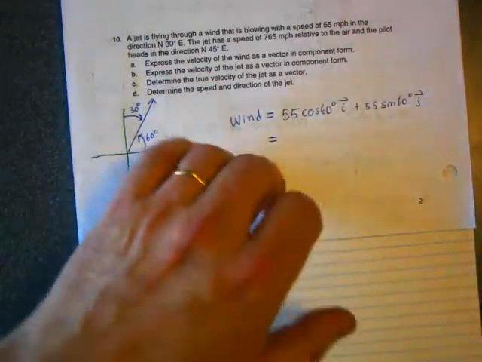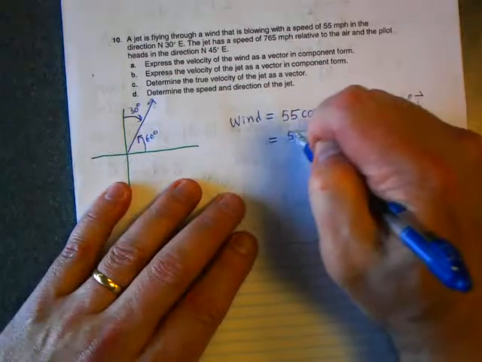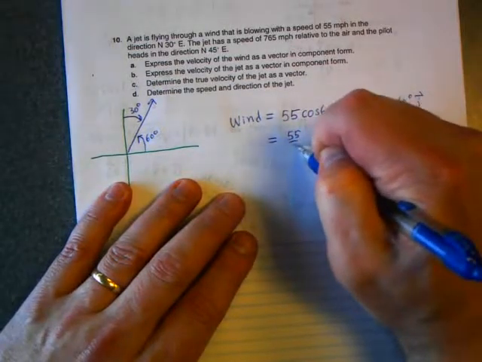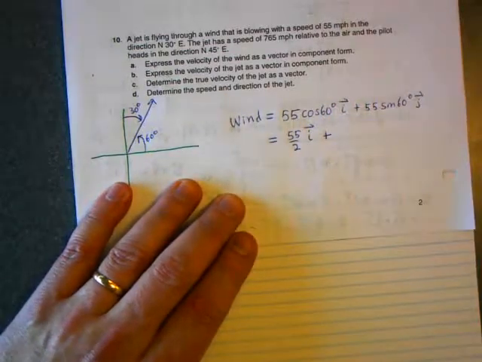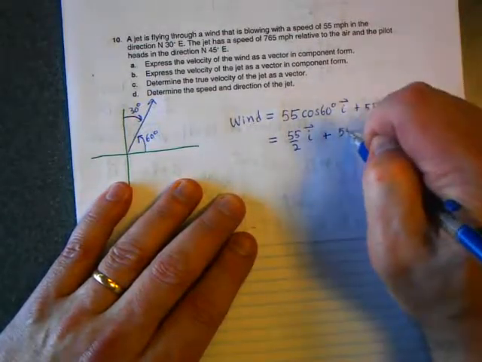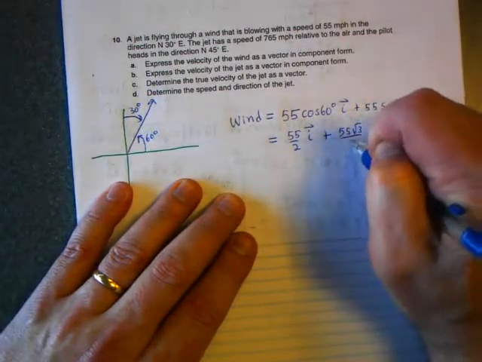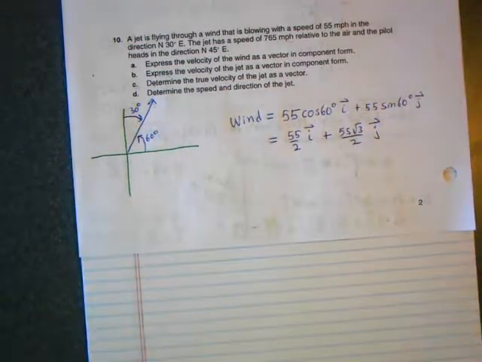Cosine of 60 degrees is 1/2, so that's 55 over 2 i, plus sine of 60 degrees, so it's going to be 55 square root of 3 over 2 j. All right, so there's the wind.